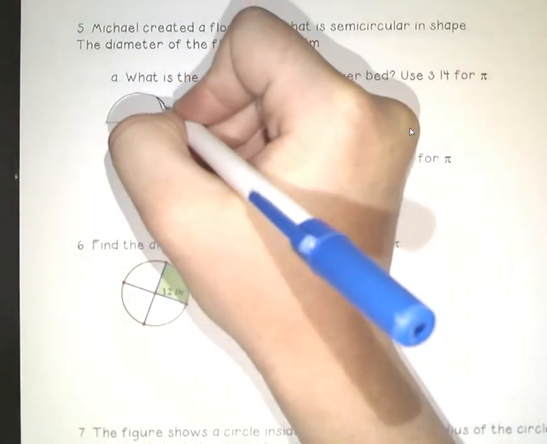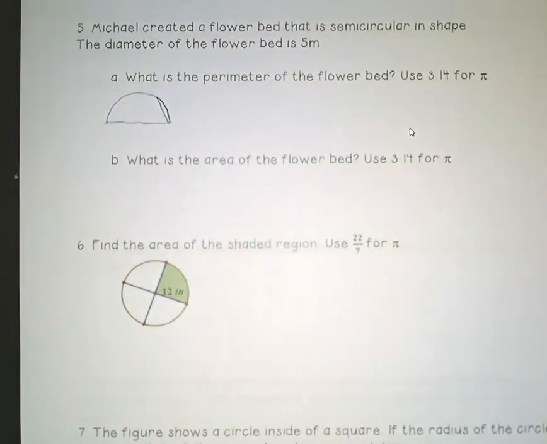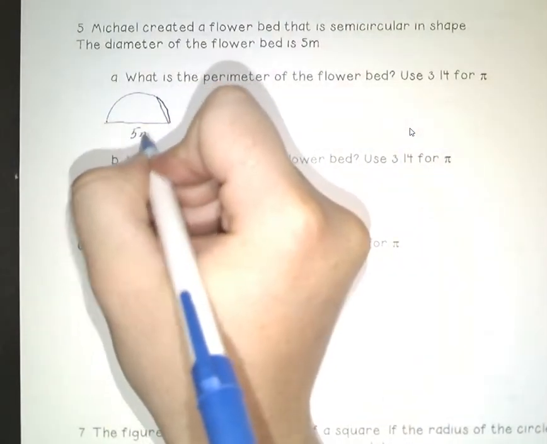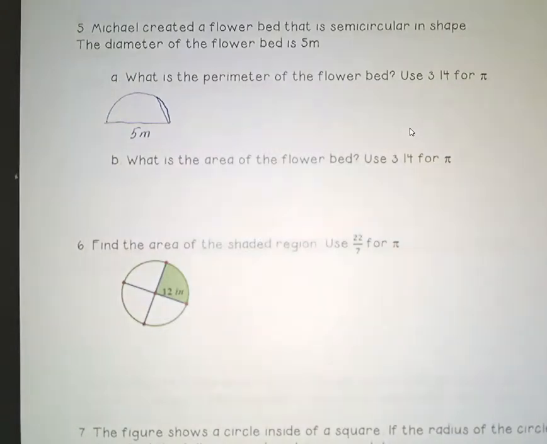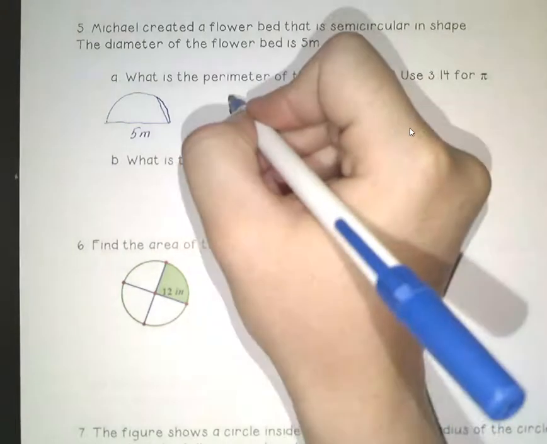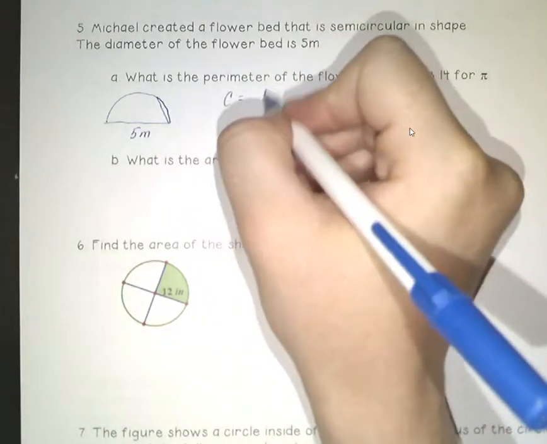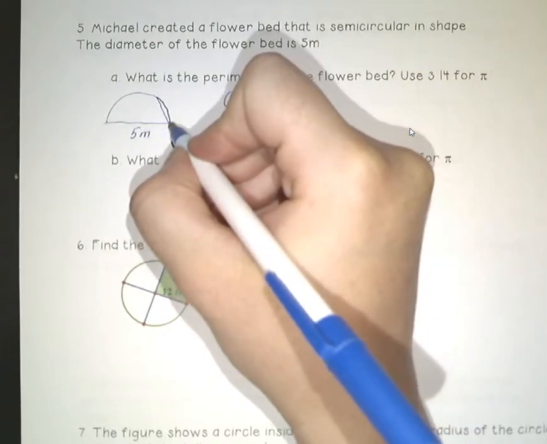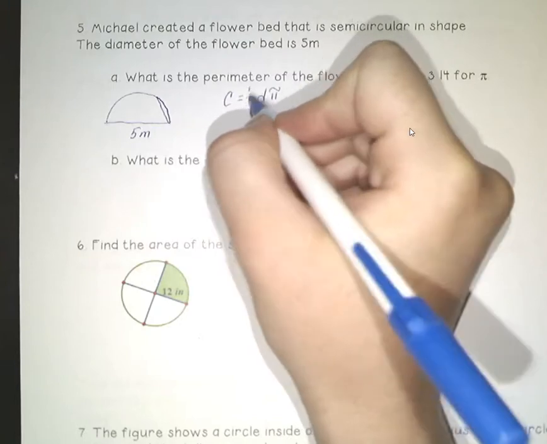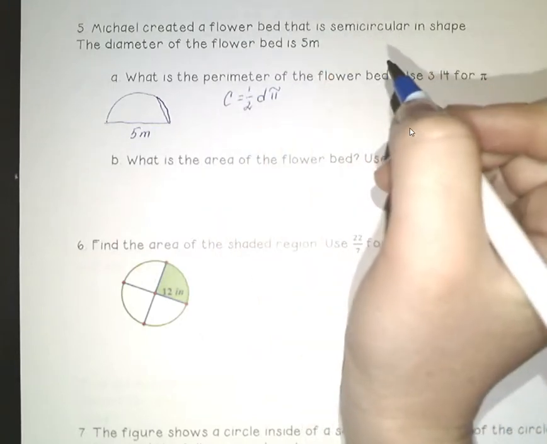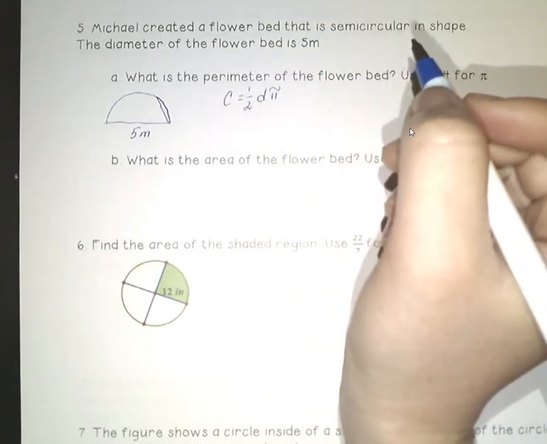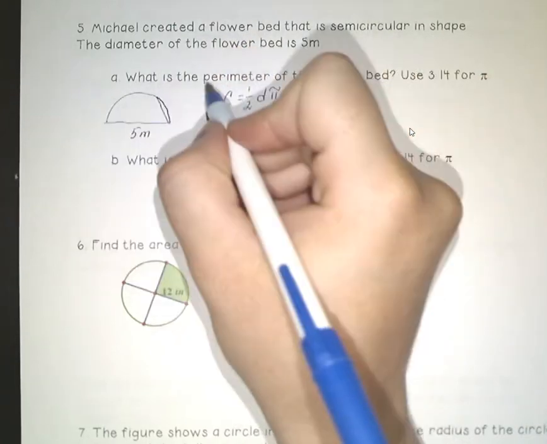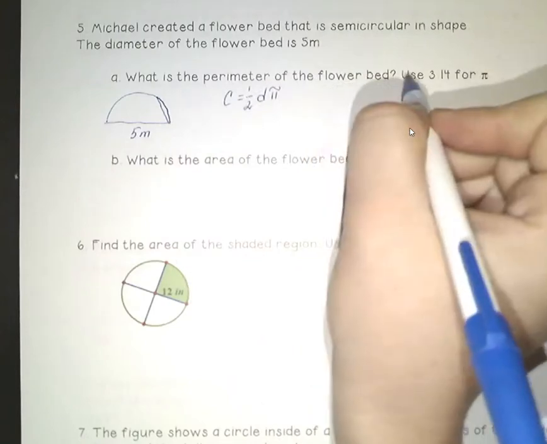What we have here is the diameter, which is 5 meters. The formula for the circumference is diameter times pi. Because we are working with a semicircle, it's going to be 1/2 diameter times pi. Now, after we find the circumference of this semicircle, we need to find the perimeter of the flower bed altogether.